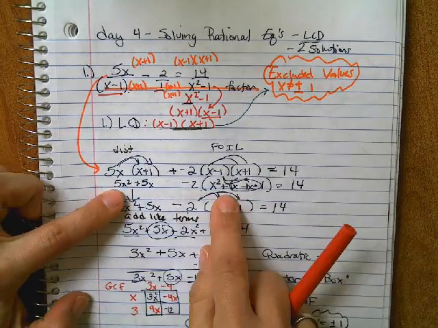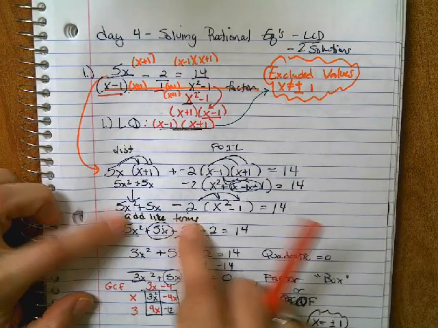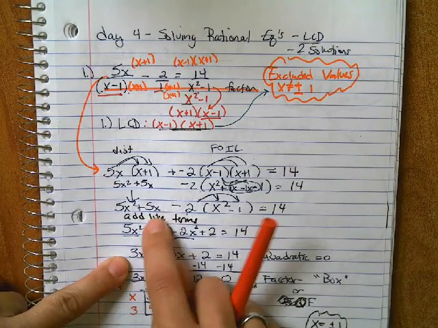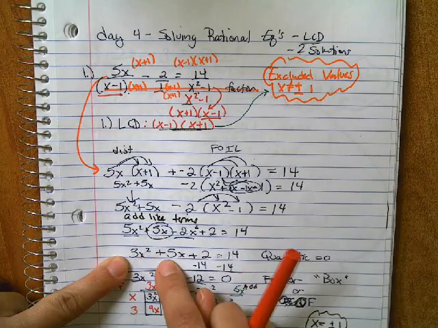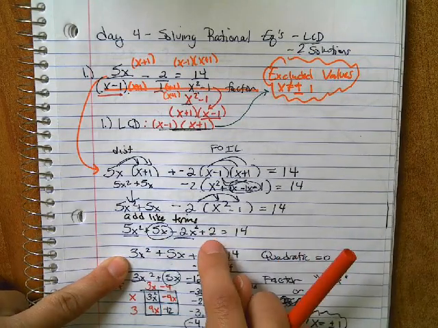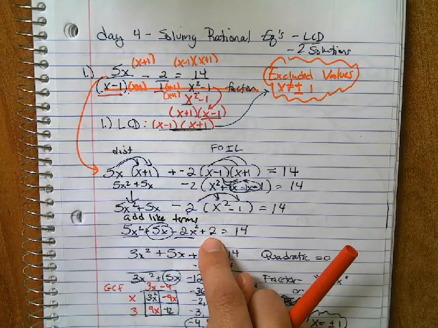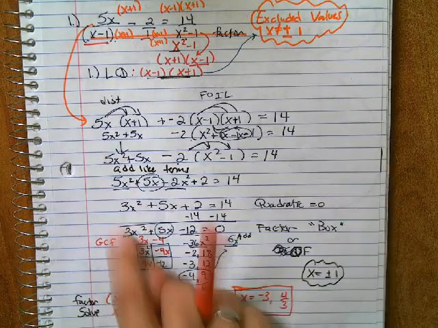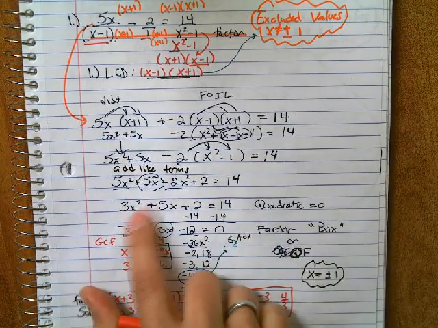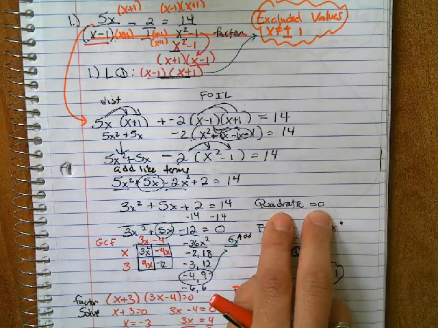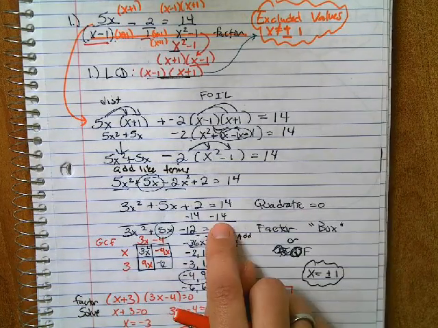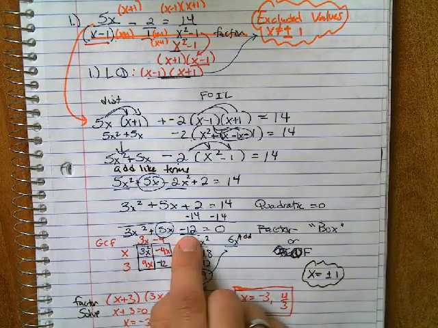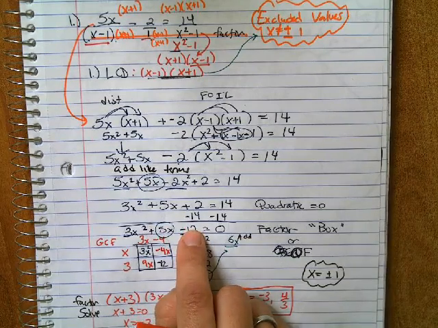Once I have these multiplied, then I'm just going to add like terms. So I'm adding my 5x squared and my negative 2x squared to get 3x squared. I'm not adding anything to my 5x because there's no other like term with my 5x. And then I'm going to add nothing to my 2 because my 2 is the only thing that is an actual real number. It is a quadratic, and it's a quadratic because of the 3x squared. So the 3x squared means that my quadratic equation will have to be set equal to 0. So here I subtracted 14 so that I'm getting my quadratic equal to 0. So now I have 3x squared plus 5x minus 12 because I subtracted 14 from the 2.